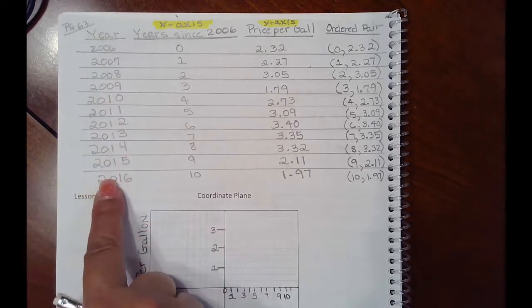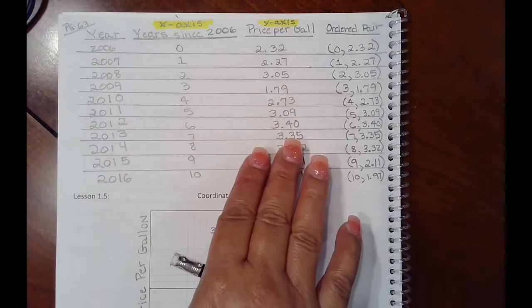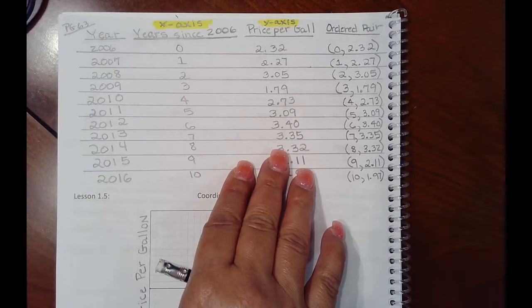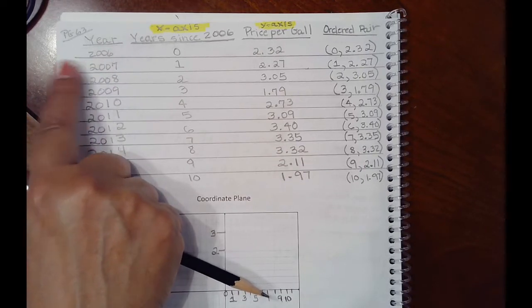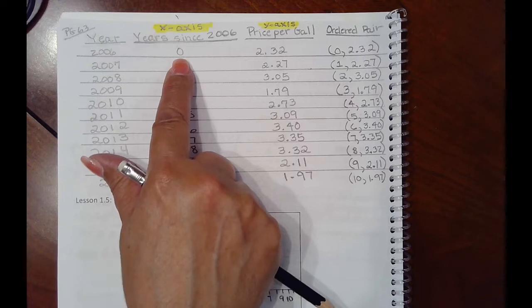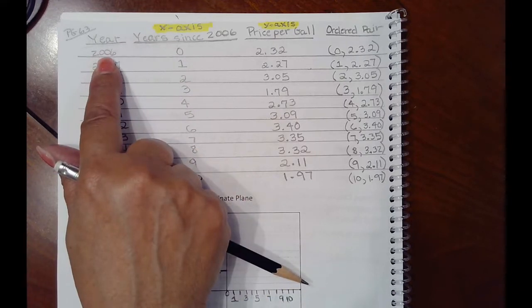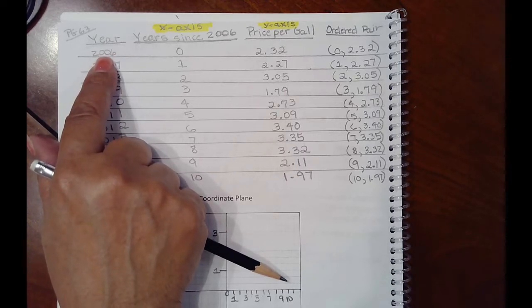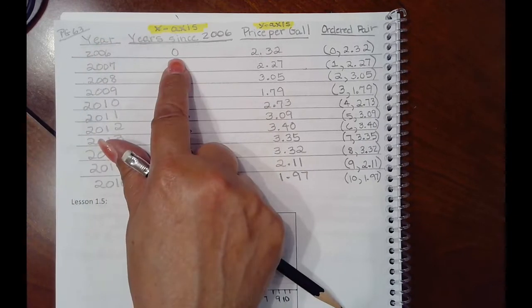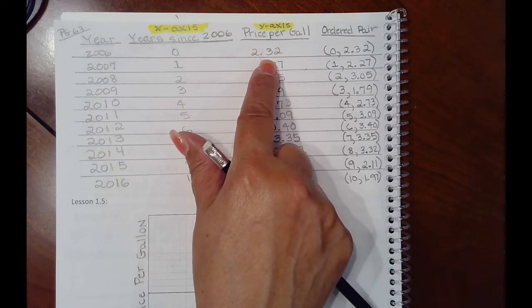And the only reason these are here, we're not going to plot these, is just so you can understand that in order to gather all this information, somebody started observing gas prices in the year 2006. So what you see here is 0, meaning that 0 time has transpired. The experiment actually began in 2006. So at that point, no years have passed. You're at time 0 and your gas price is 2.32.